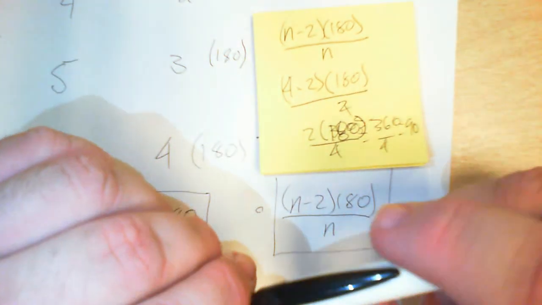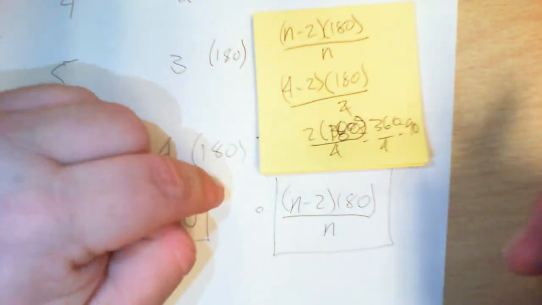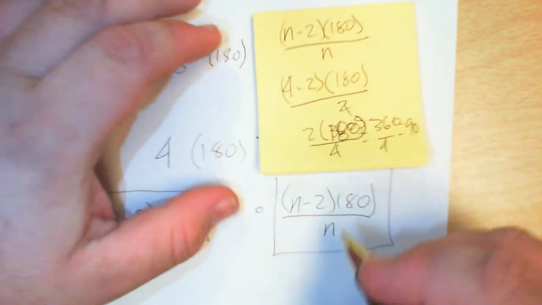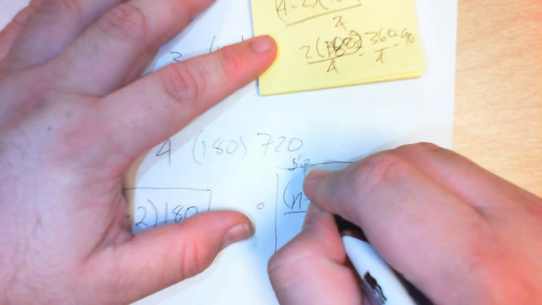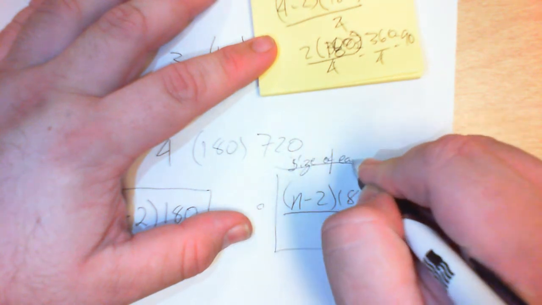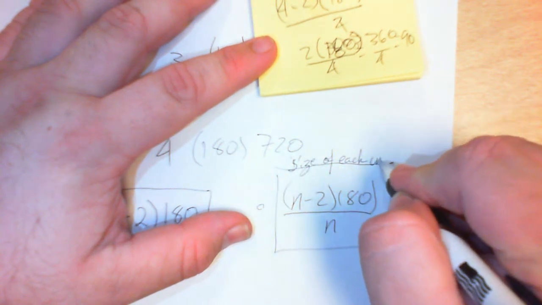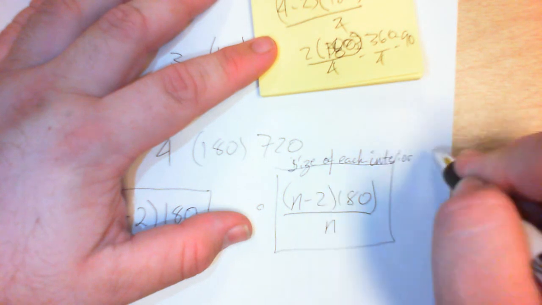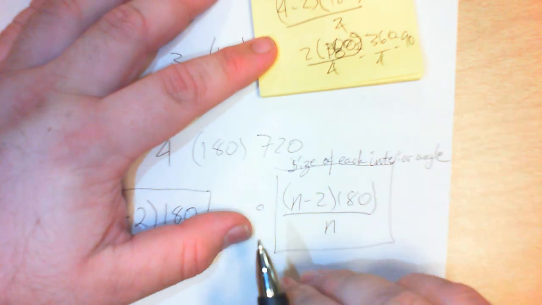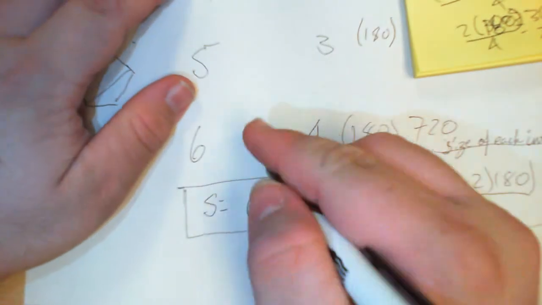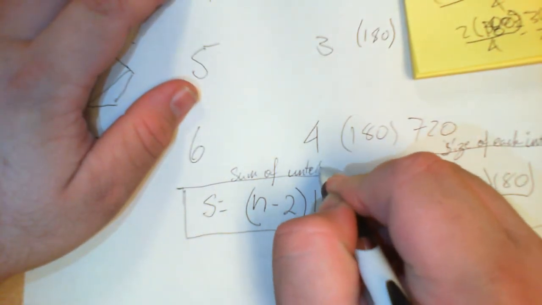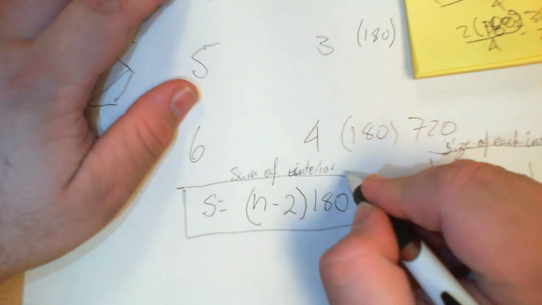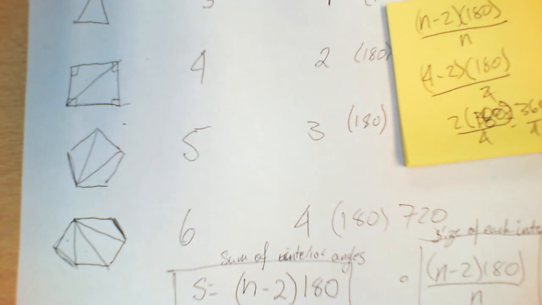Does that make sense? Wait, what is this? So this one tells me the size of each interior angle. This one is the sum of interior angles.